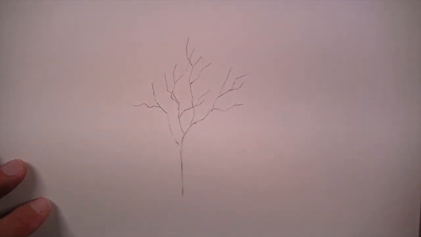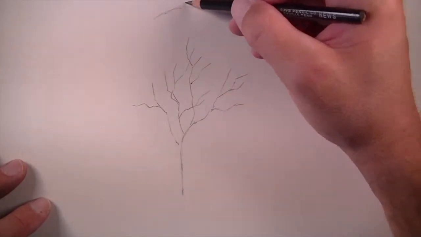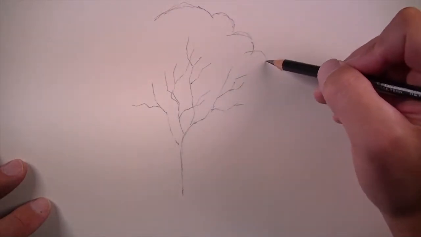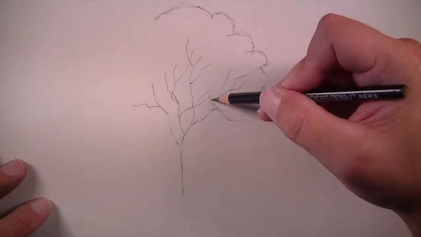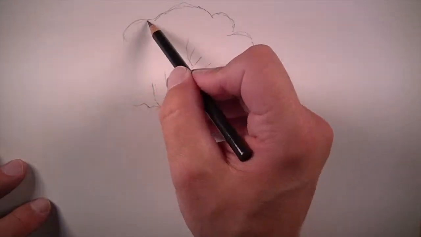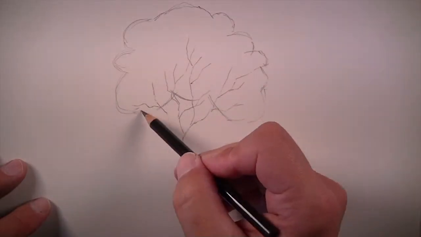Don't be too stiff. Now that we've got the basic skeleton of our tree, the next thing we need to do is look at how far out the canopy of the tree goes. So I'm going to draw a few rounded lines to indicate the overall shape of the canopy of the tree. When we go back and add some of the details like the leaves, we're going to use these lines as a guide.